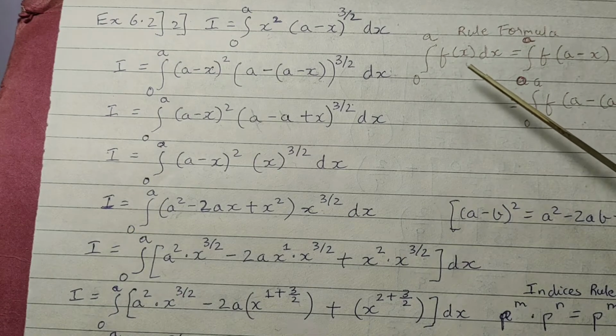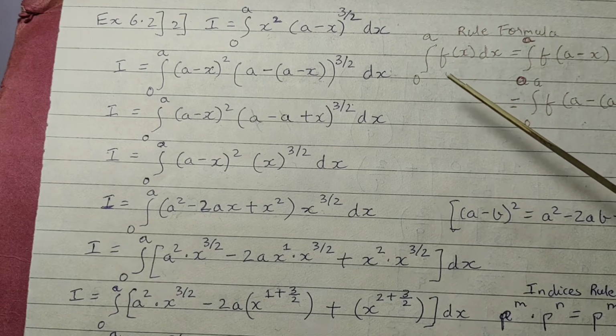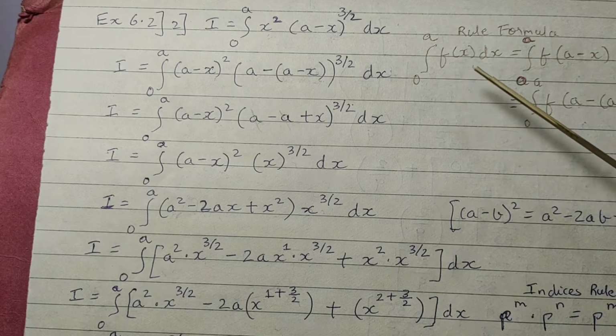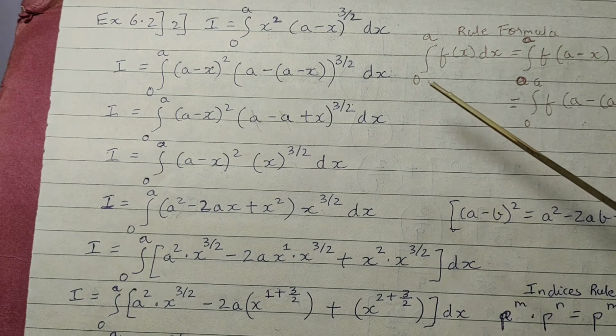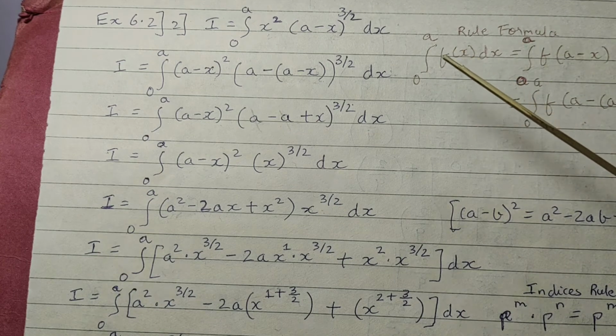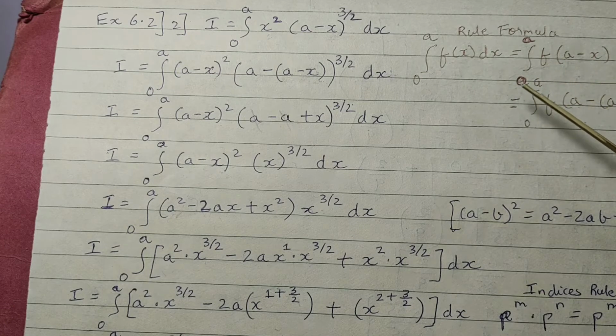According to this formula, we have the integral of f of x dx, lower limit a, upper limit a. Here also the result would have lower limit 0 and upper limit a. In f of x, instead of x we have to put a minus x, but the lower limit has to be 0.